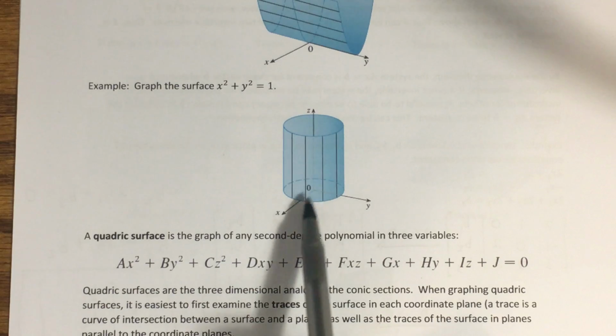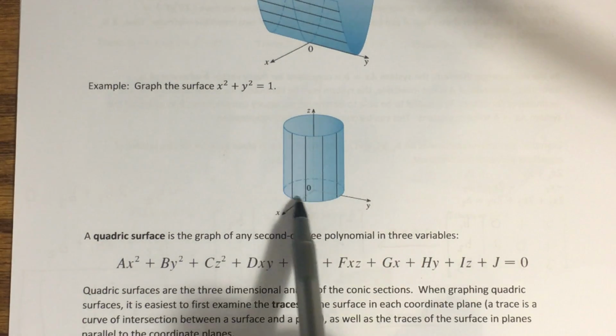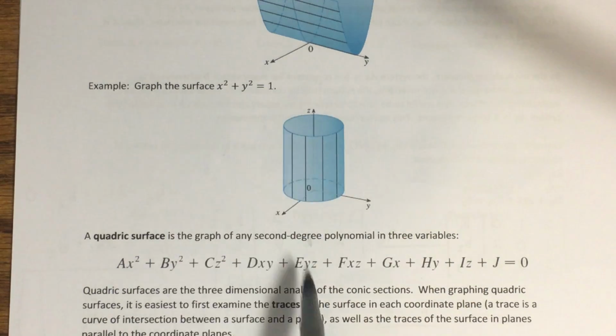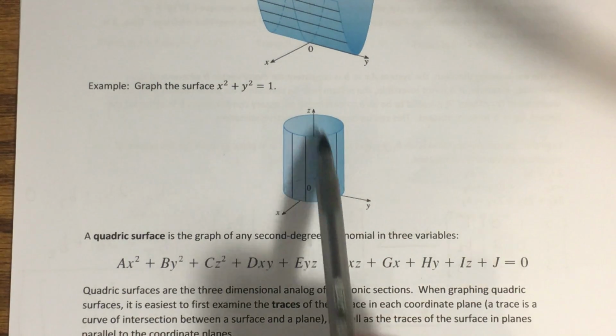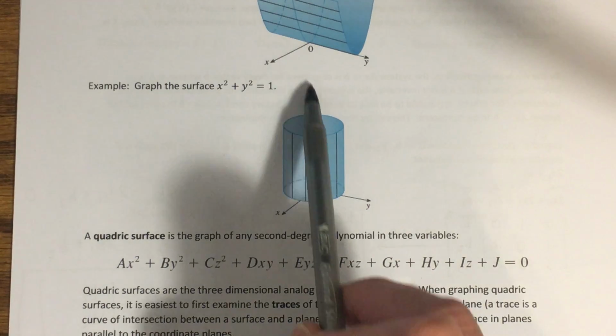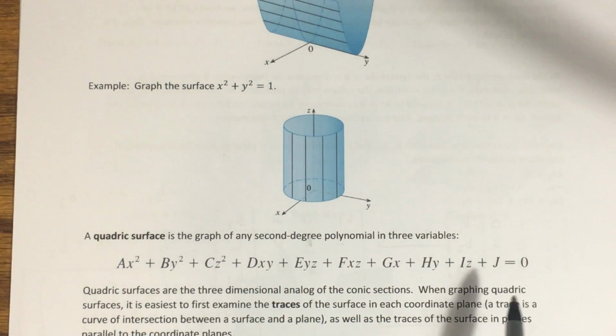You can see the circle lives in the xy plane here. And so there's that circle. It's making the base of that cylinder. And then if we imagine taking that circle and translating it up and down the z-axis, which is perpendicular to the xy plane, it sweeps out this circular cylinder. This is something we would call a right circular cylinder.